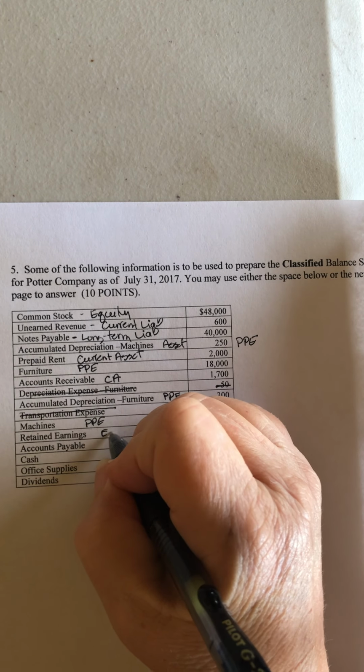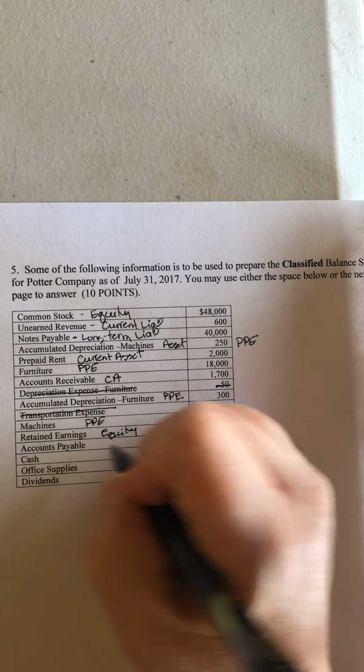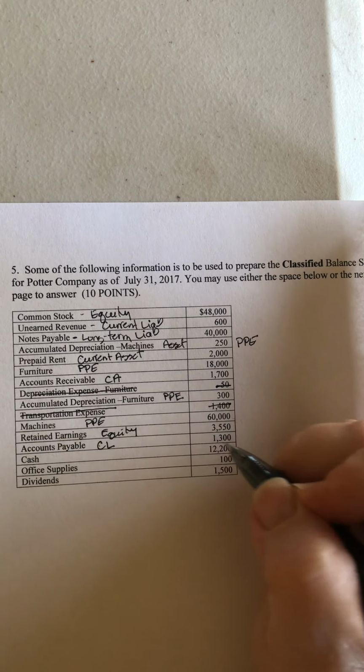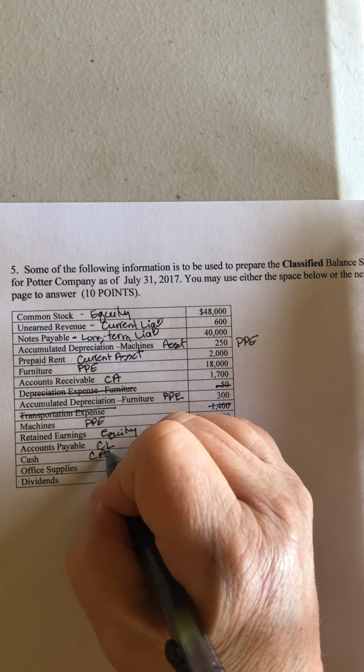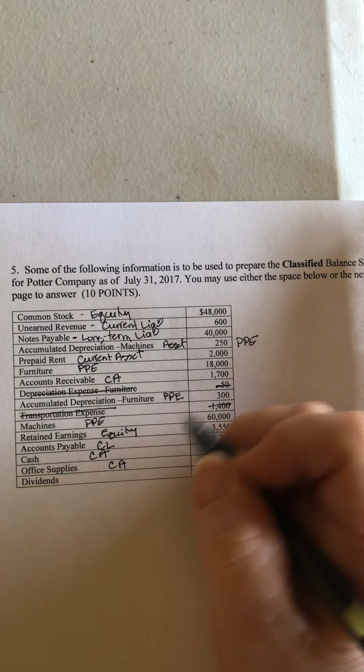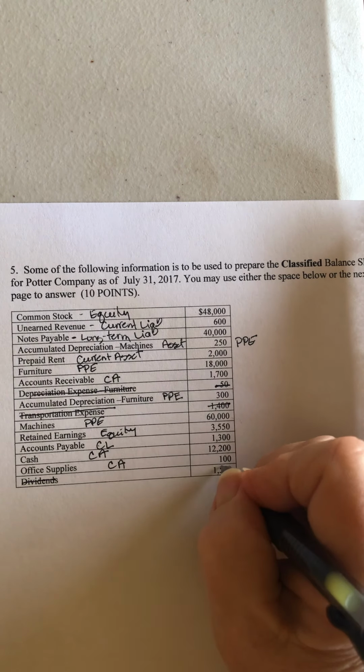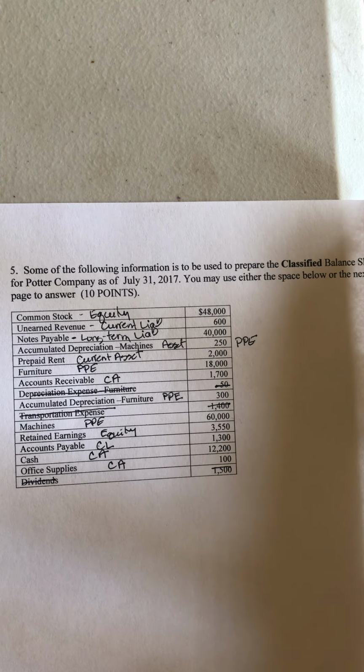Retained earnings goes in equity. Accounts payable is a current liability. Cash is a current asset. Office supplies are a current asset. And we don't need the dividends. Those go on the statement of retained earnings.